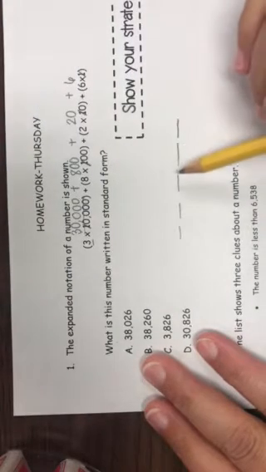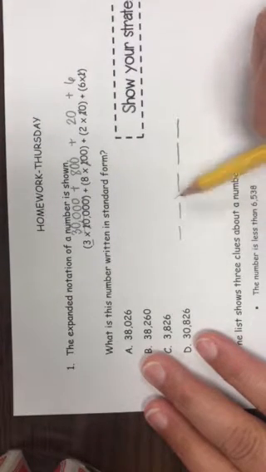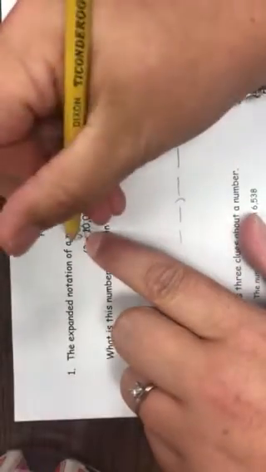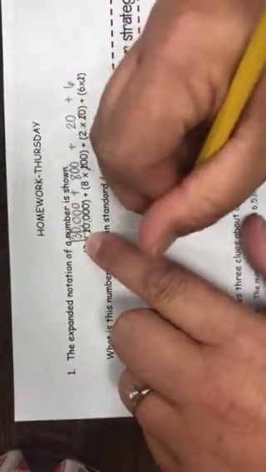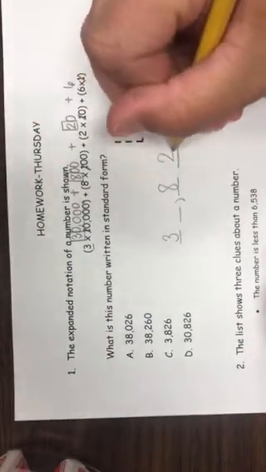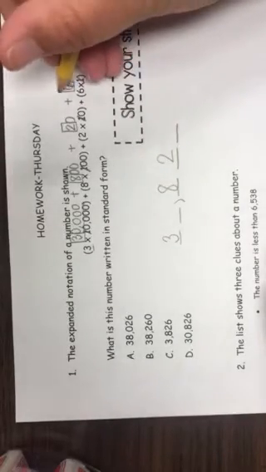Ones, tens, hundreds, comma. There is a 3 in the 10,000s place. There is an 8 in the hundreds place. There is a 2 in the tens place. There is a 6 in the ones place.